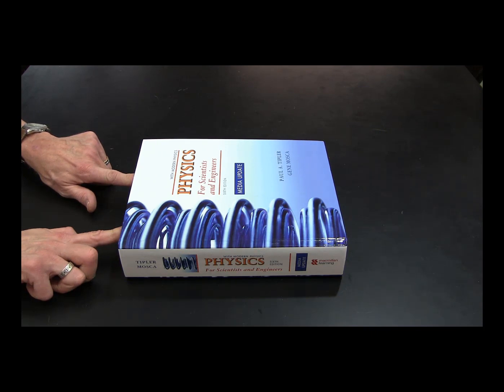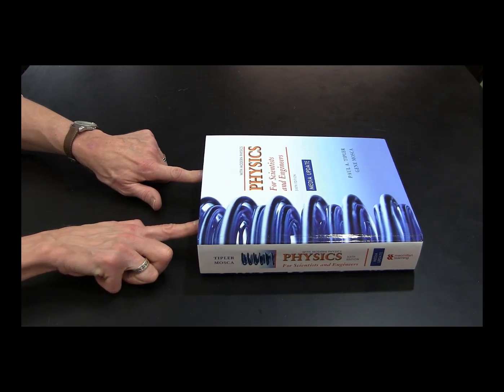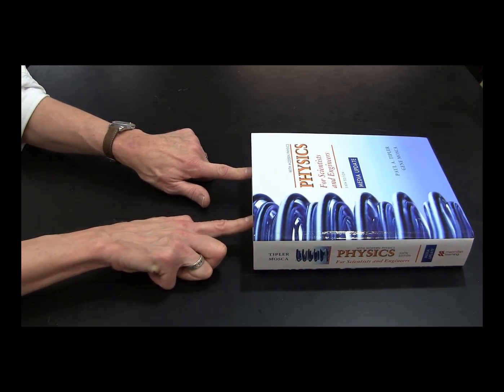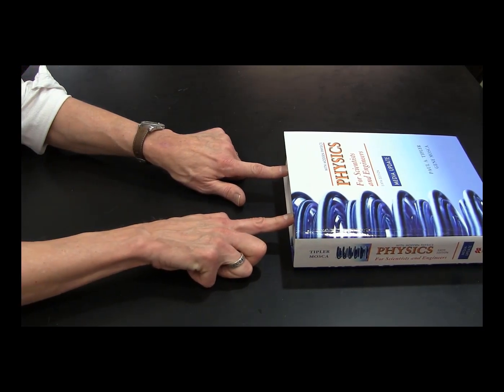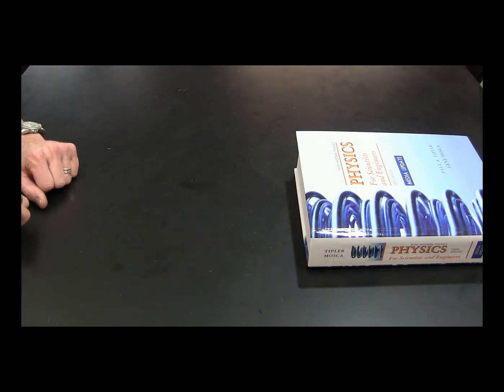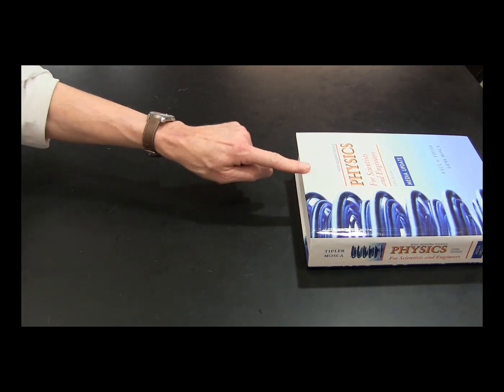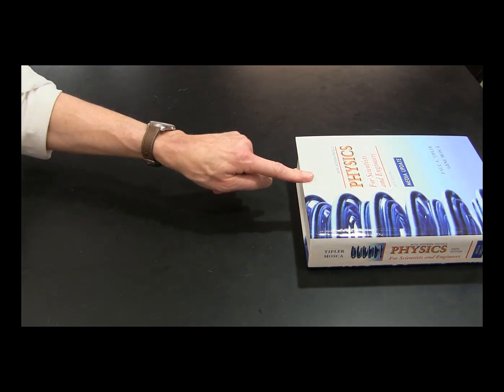If I increase my force more and more, eventually the book starts to slide. But I have to keep applying a force to keep the book moving. If I stop the force, the book stops moving. So what's going on here? Well, there is some friction in between the bench and the book.